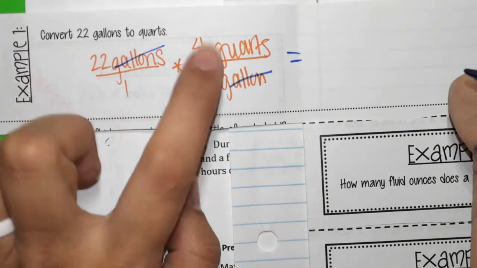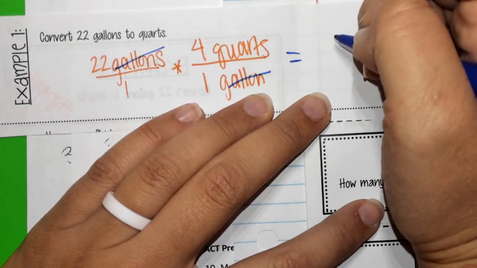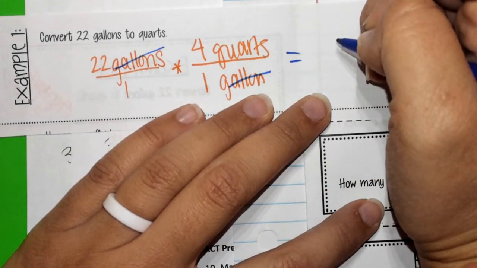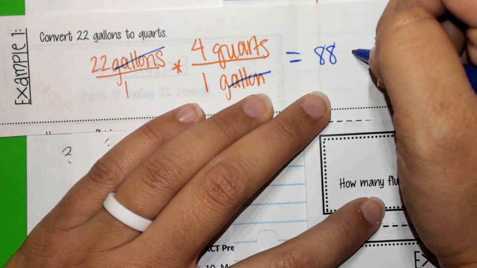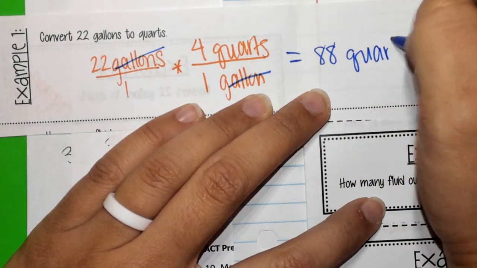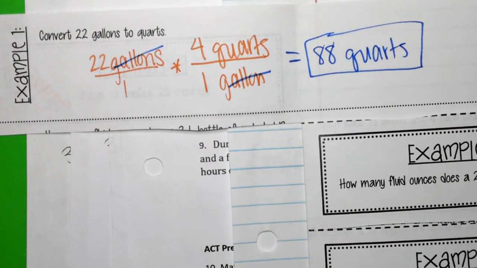Quarts is left. So what's 22 times 4? Pre-AP class, what's 22 times 4? It is, and we should need a calculator for that. So there's 88 quarts in 22 gallons. That's all you do.